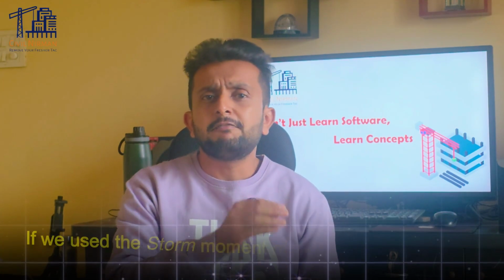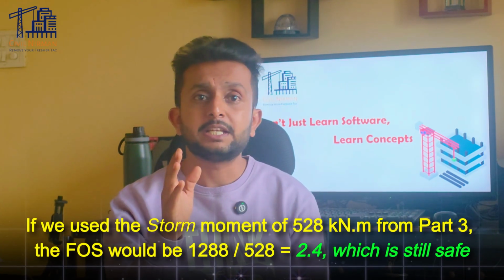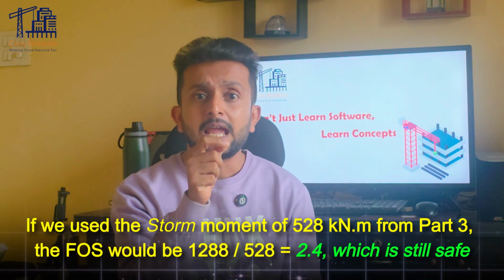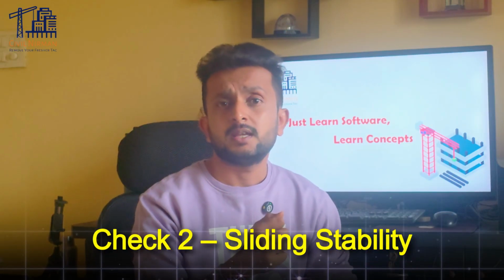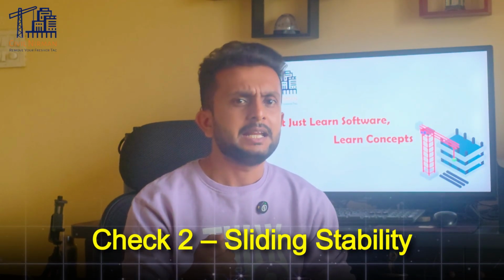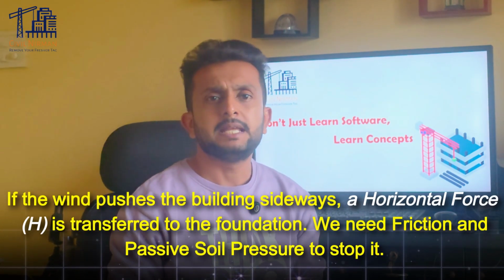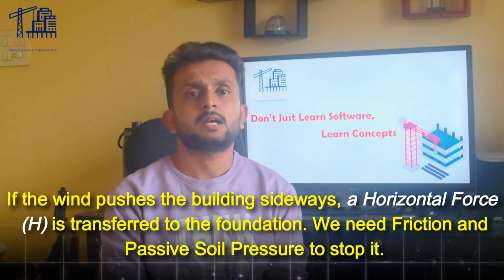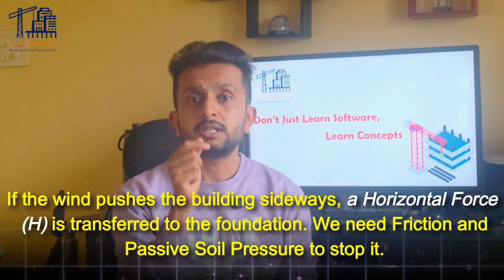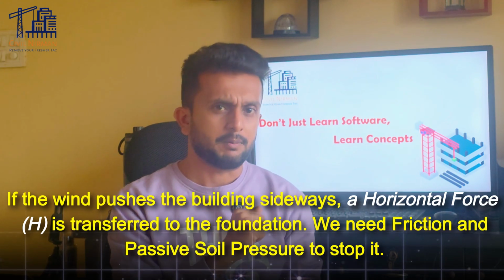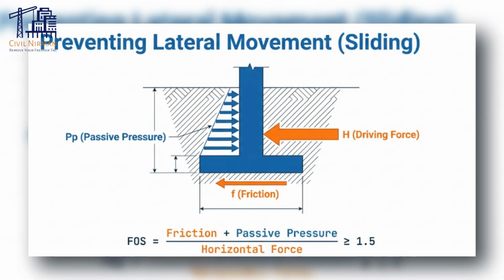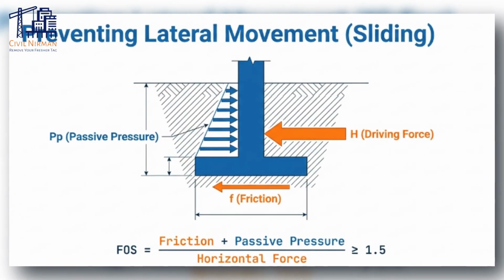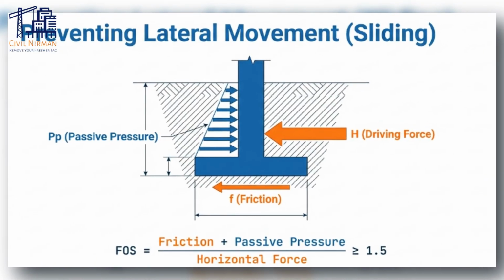Now, let's say we use the storm moment of 528 kilonewton meter from part 3, the FOS would still be 2.4. Next, part 2 is the sliding stability check. If the wind pushes the building sideways, a horizontal force is transferred to the foundation. We need friction and passive soil pressure to stop it. And here is the formula. Factor of safety equals friction resistance plus passive pressure, divided by your horizontal force, and the requirement is the same as before. Factor of safety should be greater than 1.5.